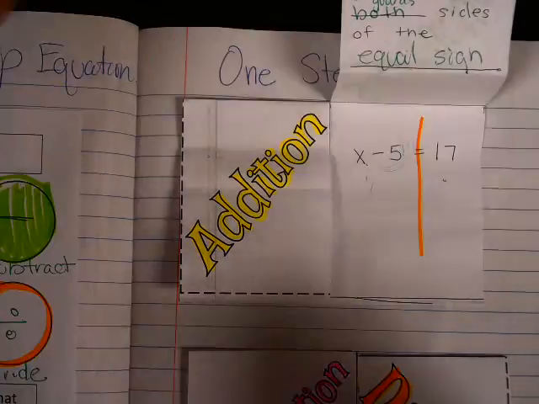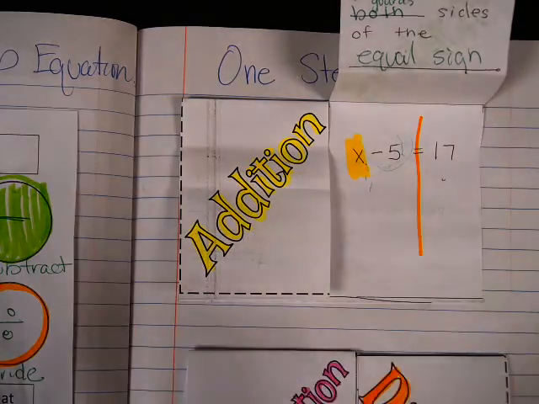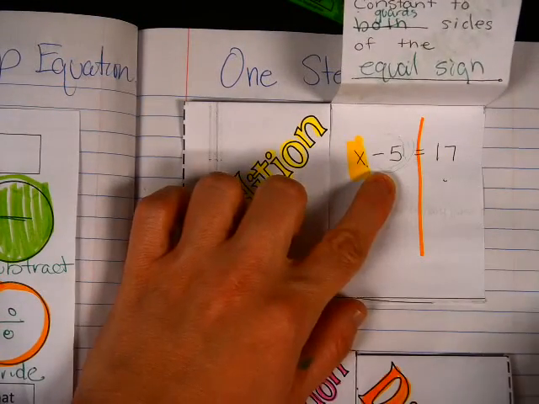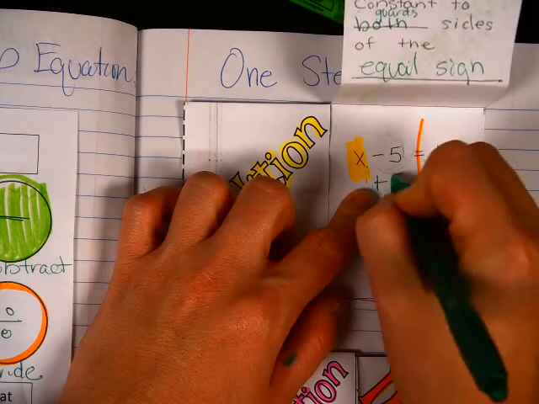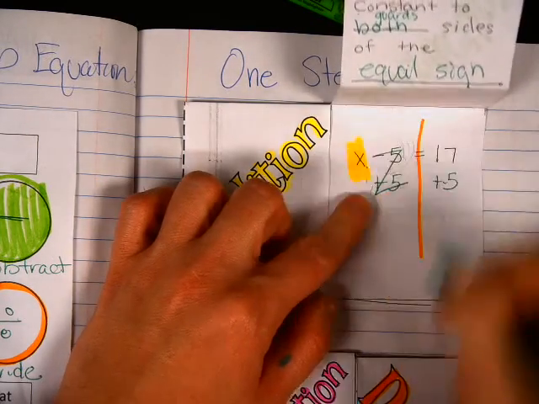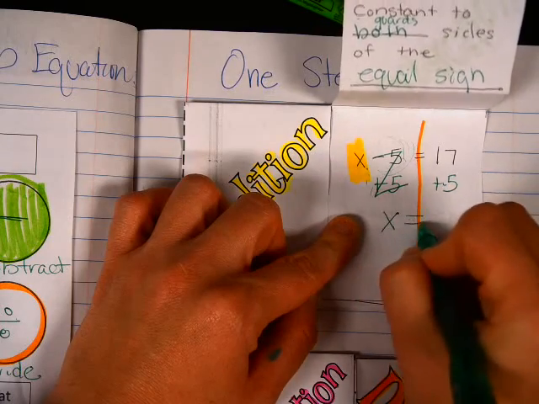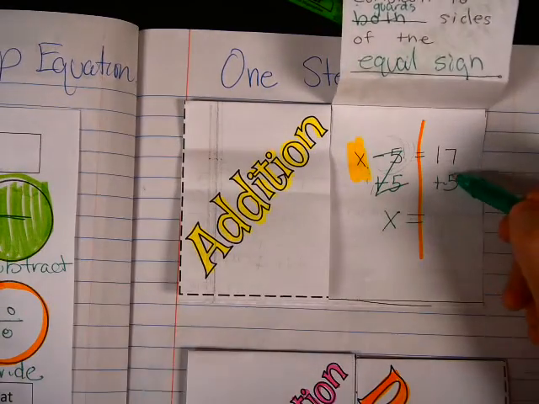So, our princess is this yellow. We're going to make her yellow, kind of like she was in the thing. These are the bad guys. So, we're going to have to add 5 good guards to both sides. They kill each other off, zero each other out. And you have x equals 17 plus 5.